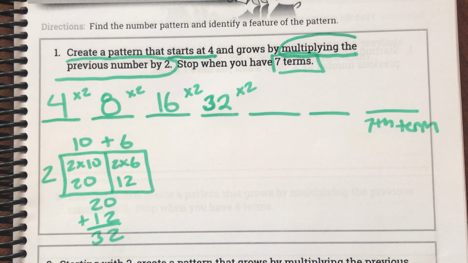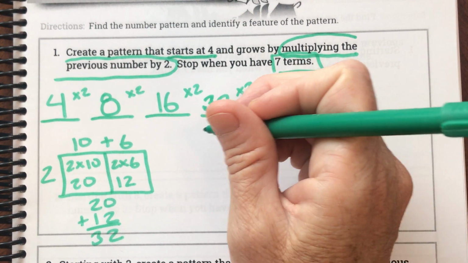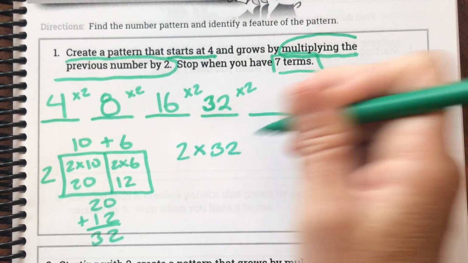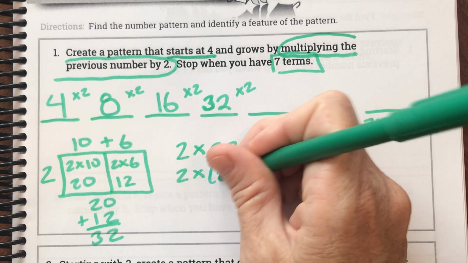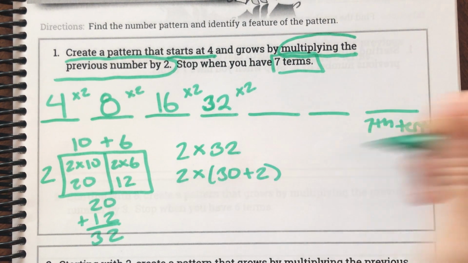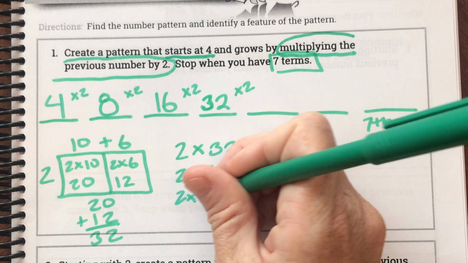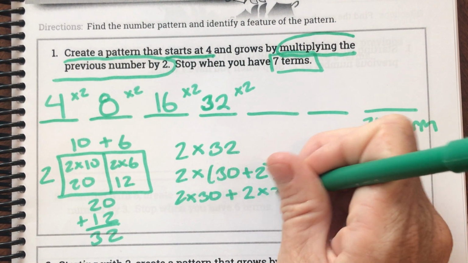32 times 2. For this one, I would maybe even use the distributive property, because I know some of these. So 32 times 2, I could say 2 times 32, which is 2 times 30 plus 2 times 2.